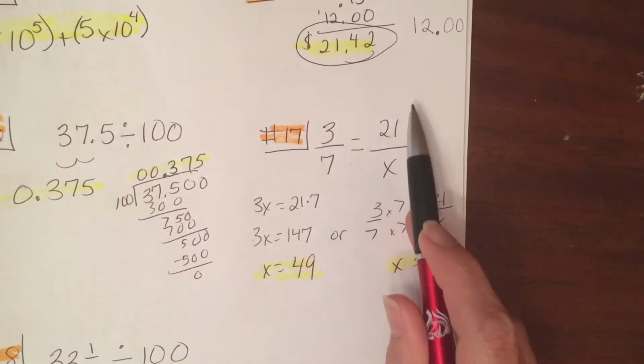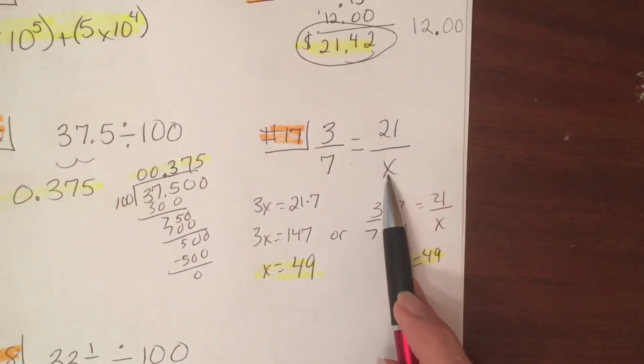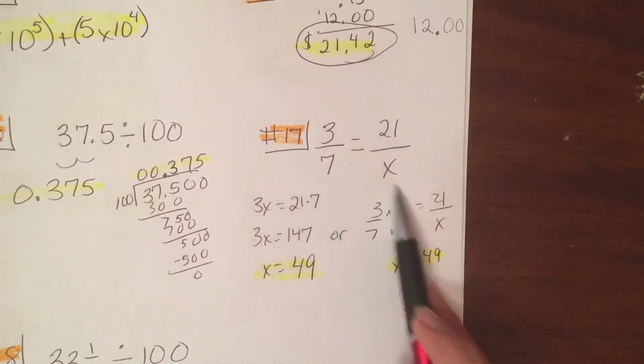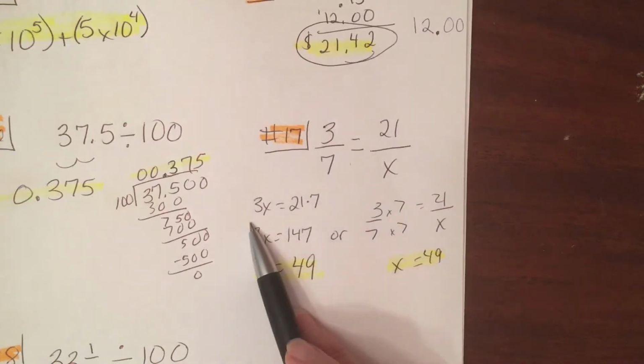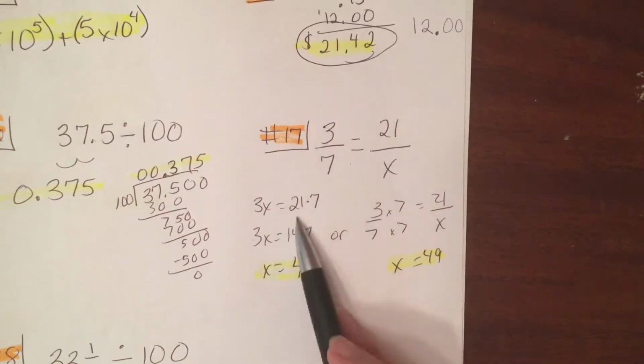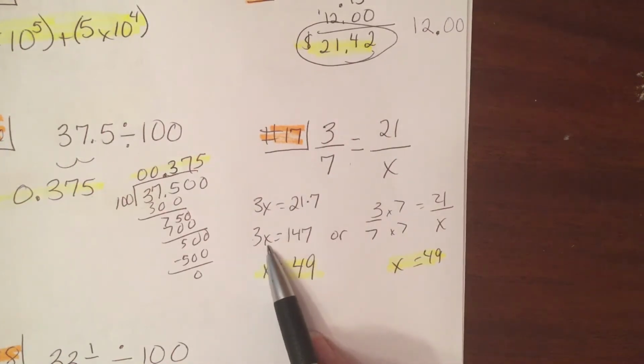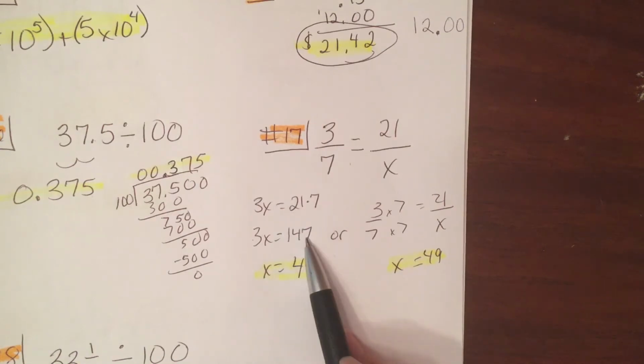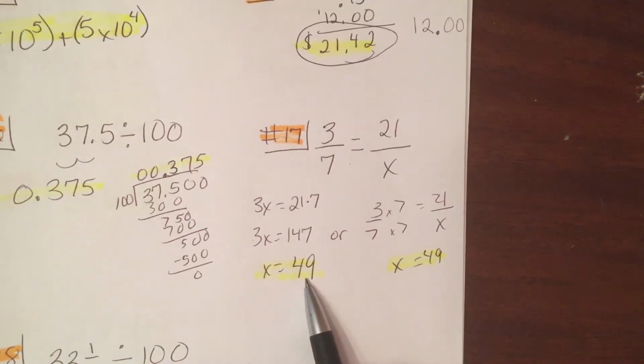Number 17, proportion. 3 over 7 is equal to 21 over x. There was 2 ways you could have solved this one. You could have done our cross products, okay? 3 times x has to be equal to 7 times 21. 3x is equal to 21 times 7 is 147. If I know the product and one factor, I divide the product by the factor to get the other factor. 147 divided by 3 is 49.